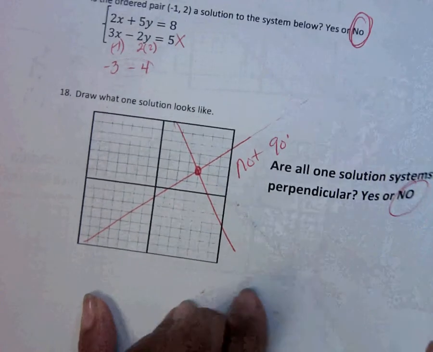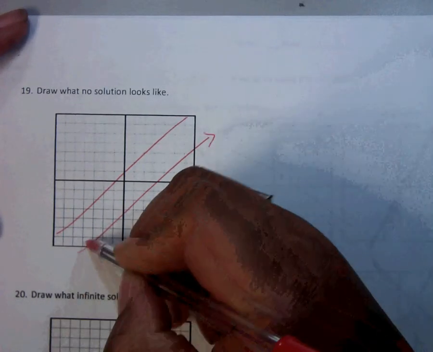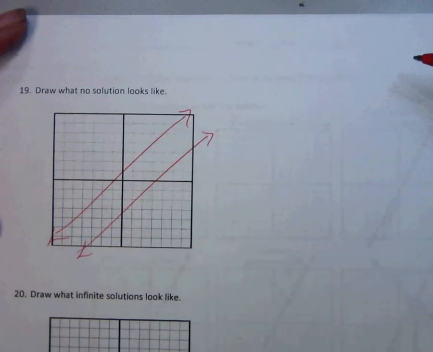Let's do number 9 and 10. 2 more and we're done. What does no solution look like? Just want you to sketch it. Parallel lines. Same slope.